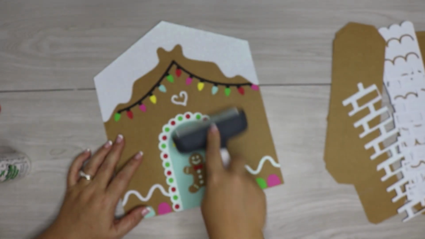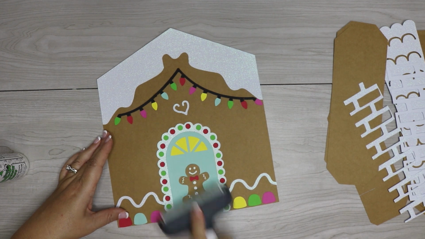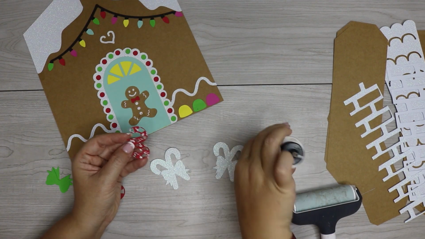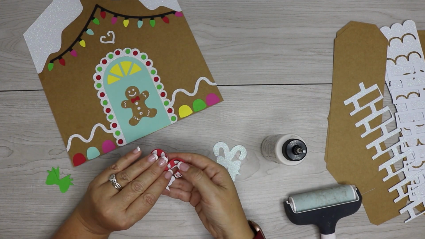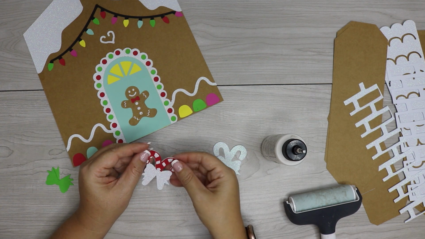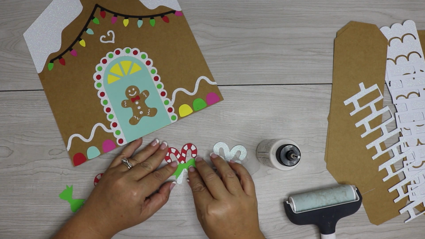Right, so now I'm just going to smooth all of those down really well using my brayer tool. Alright, so I just have my candy canes left. And we're just going to glue those and piece those together.